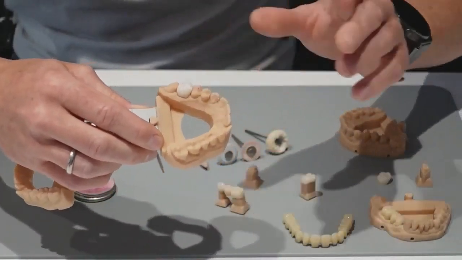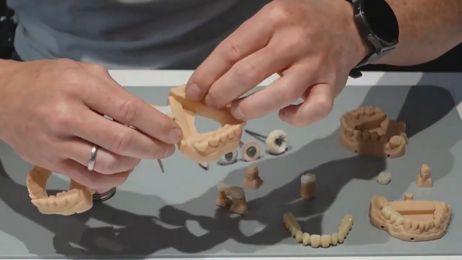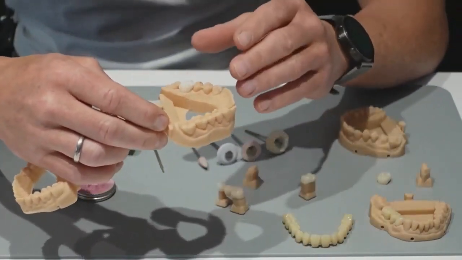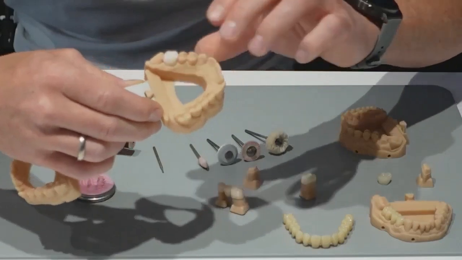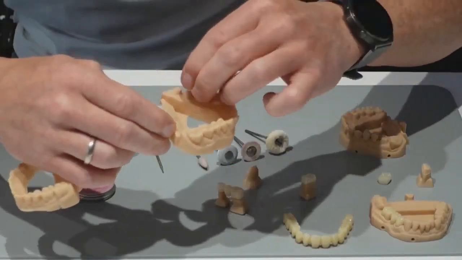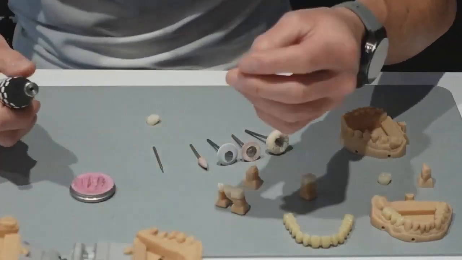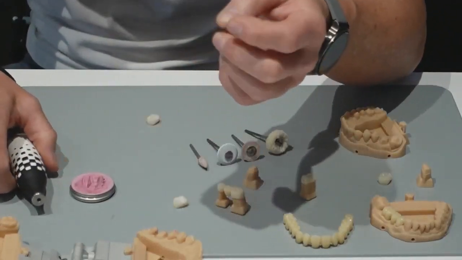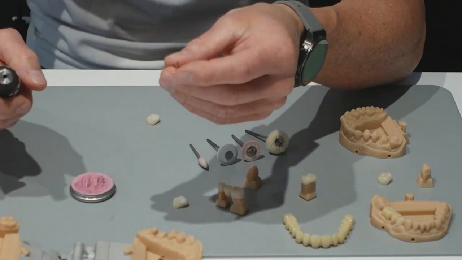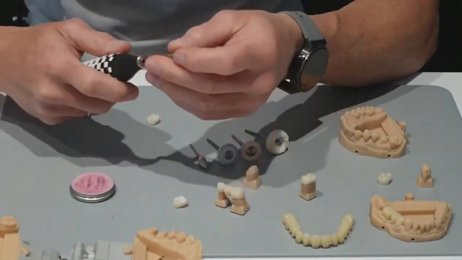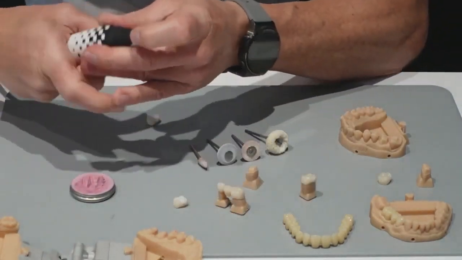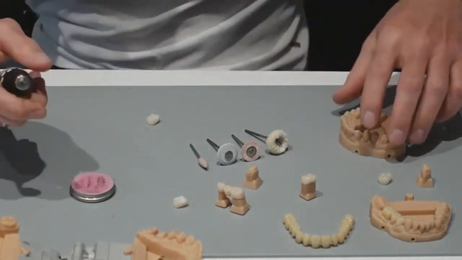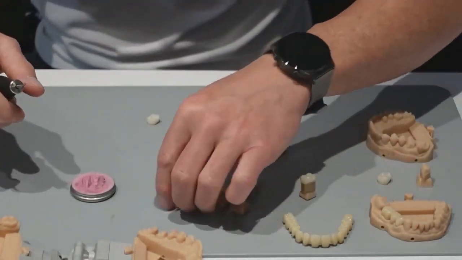The approximal contact is maybe a little bit strong, but you have to decide how strong you prefer. If you have this crown here, you can remove the rest of the support with any milling tools. So you work with dental technician knowledge.